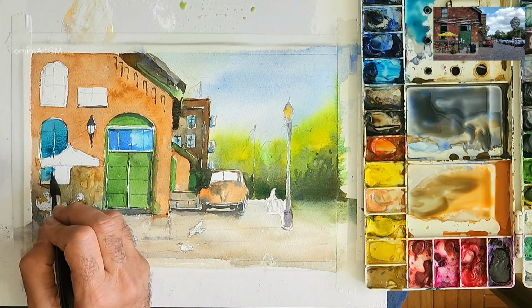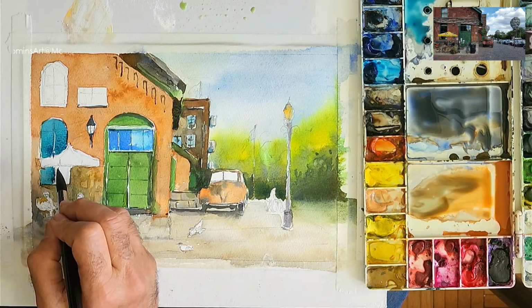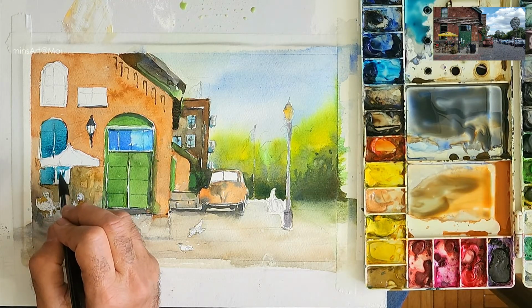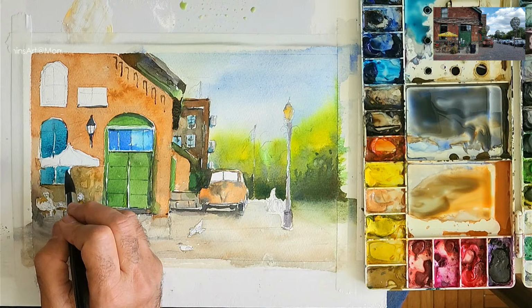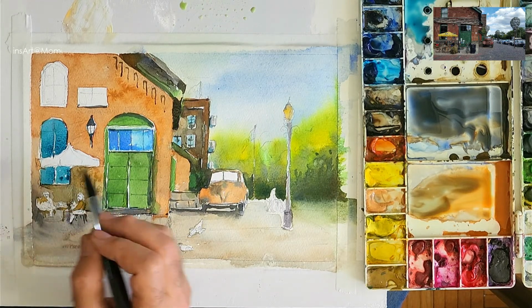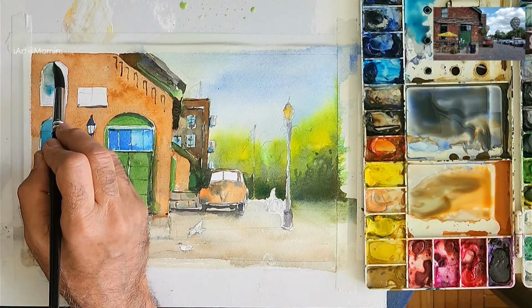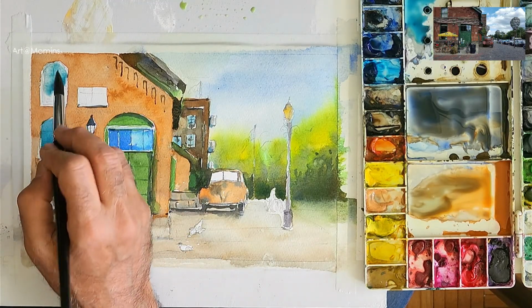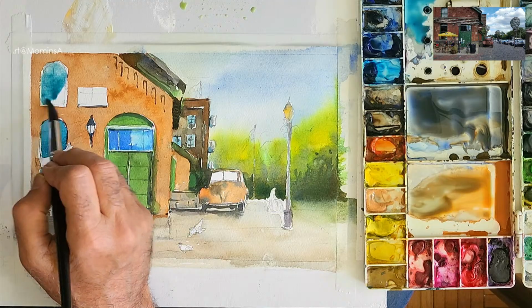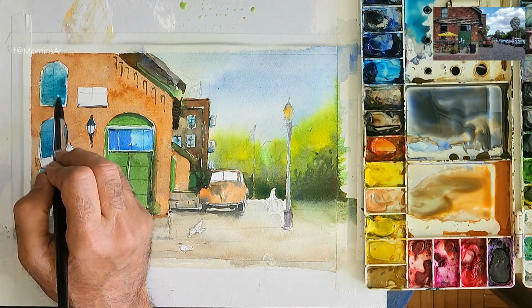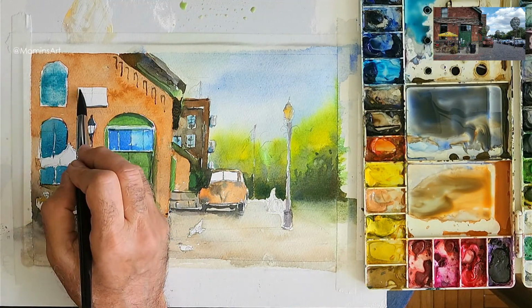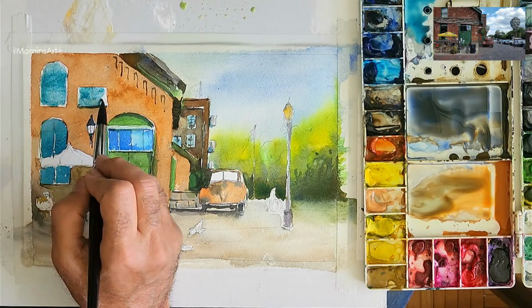And the canopy is yellow, and you don't want to get your Prussian blue into the canopy because that will make this canopy green. You just want a beautiful yellow color. I'm going to do it later. I should have done it earlier, but it's okay. I can still do it later, not a problem.